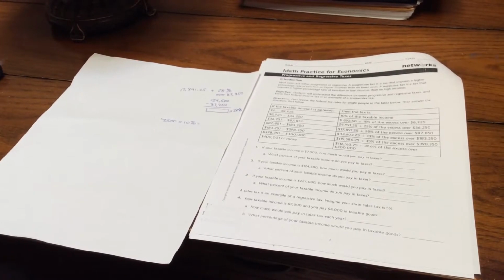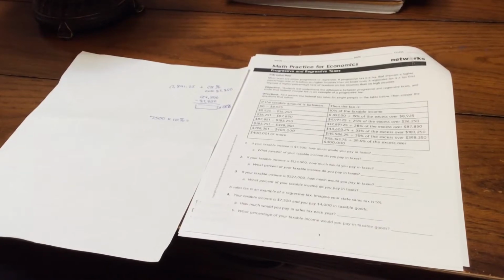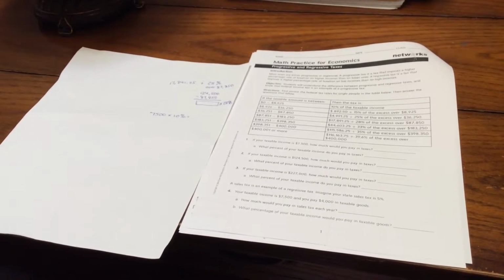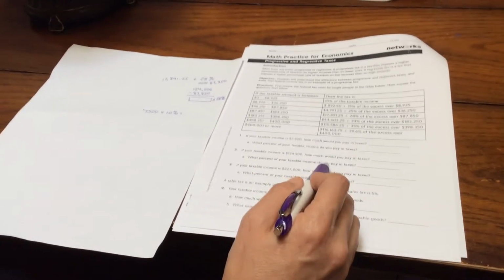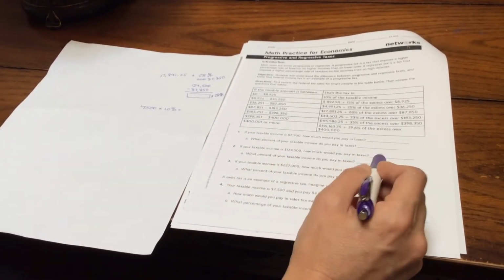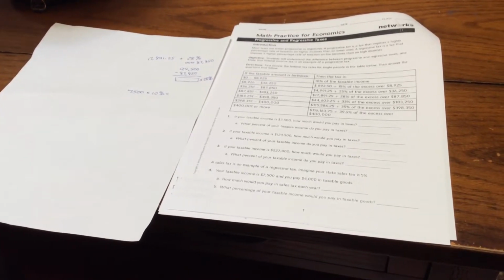Okay, now, what percent of your taxable income do you pay in taxes? That formula is on your Canvas page. So go look on the Canvas page and it'll give you the formula. You'll need this, and you're just gonna multiply. It's not a big deal.